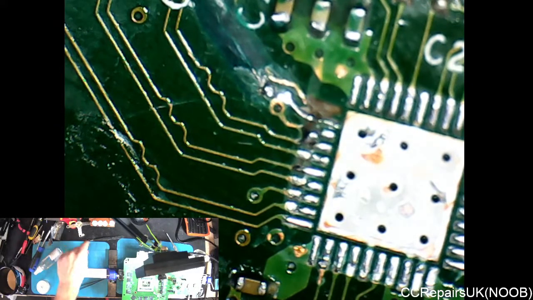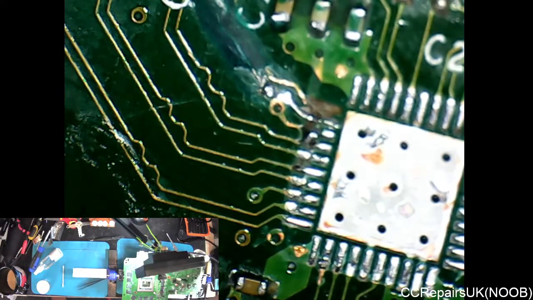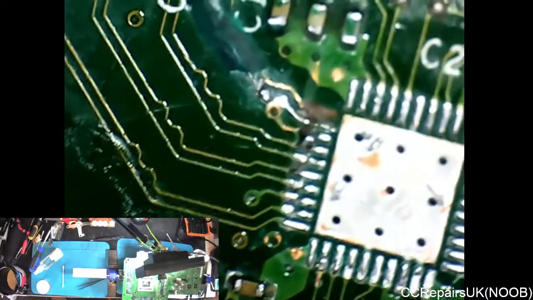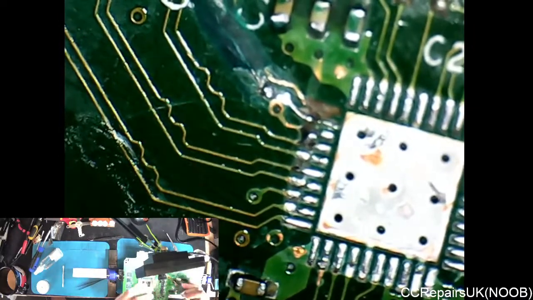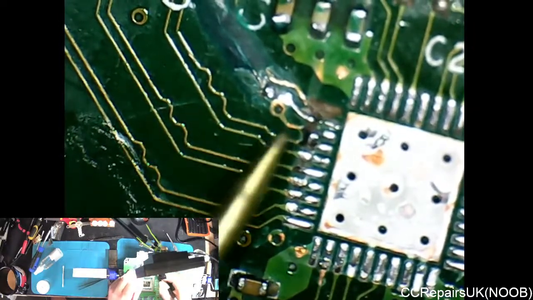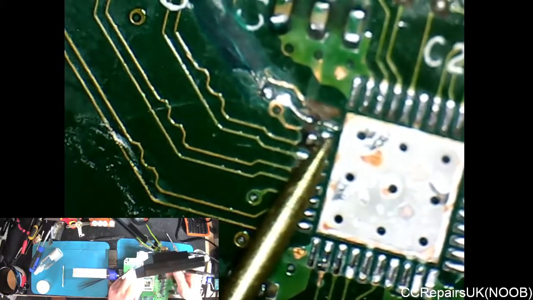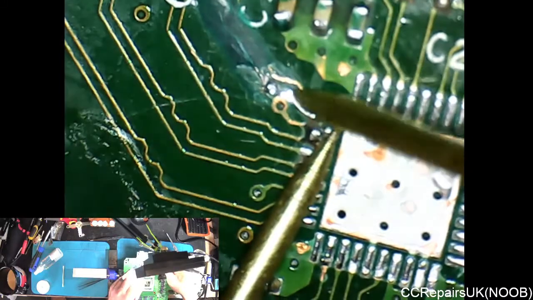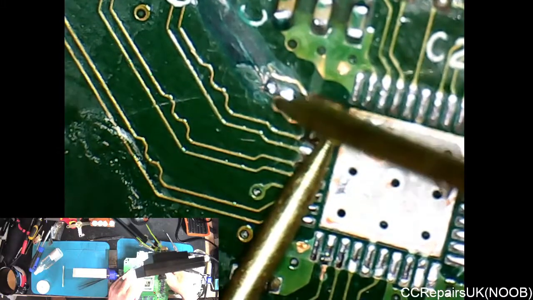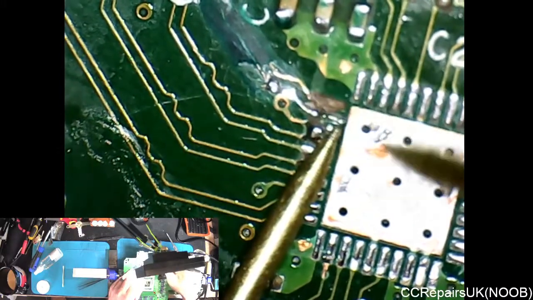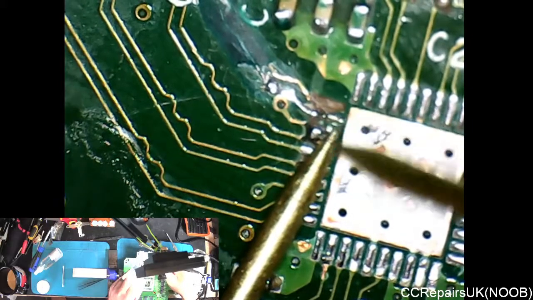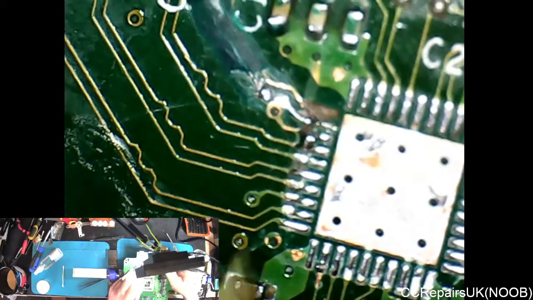One thing I do want to check before I do anything is that pad there, shorted. No. Good. Yeah, that's good.